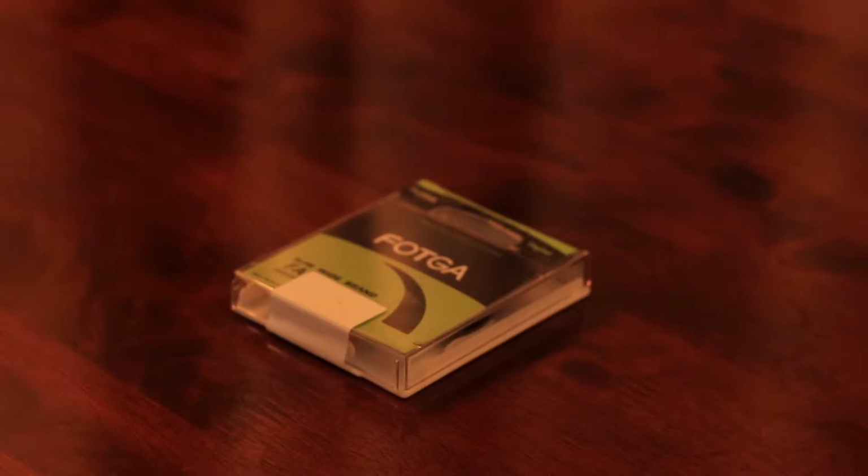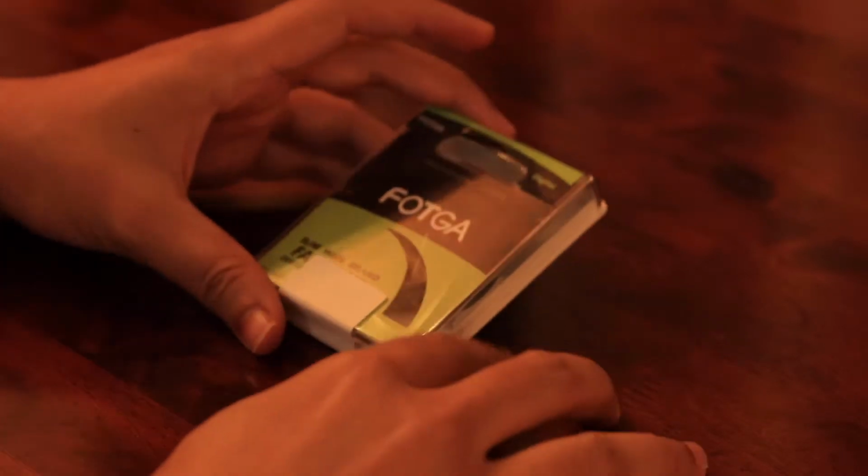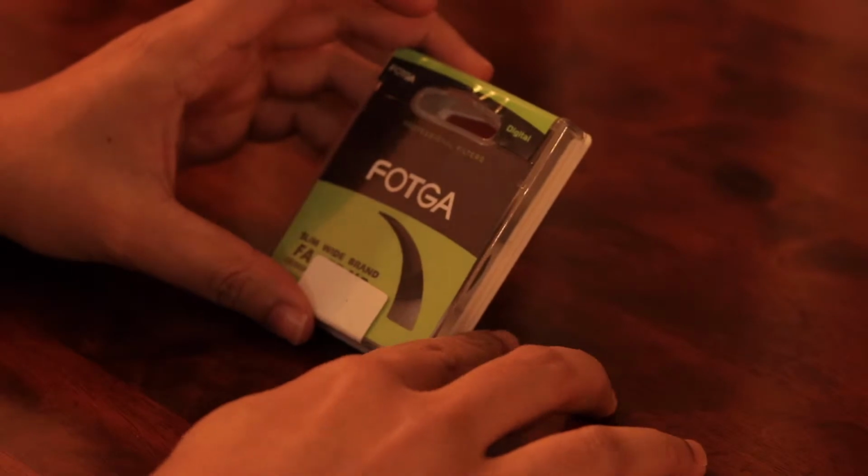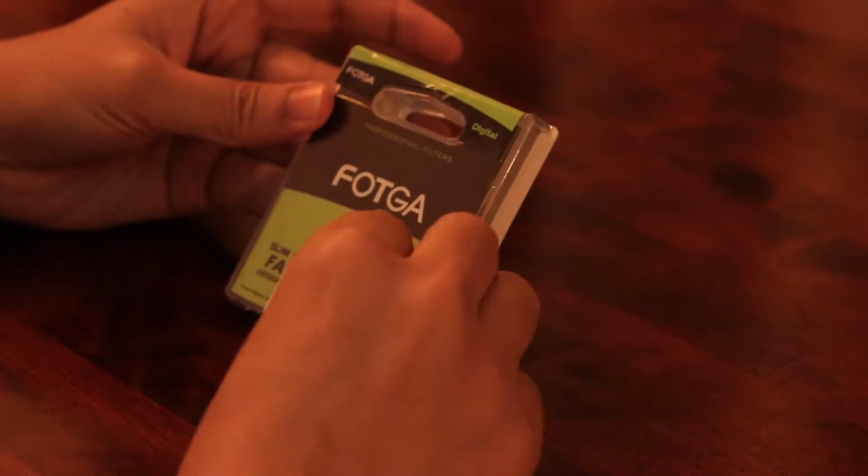Assalamu alaikum friends. Today we'll unbox and review a 49mm 4K variable ND filter for a Canon 50mm lens.